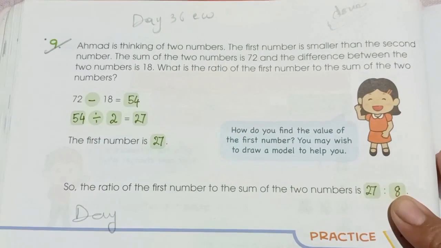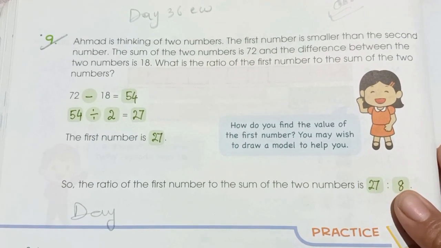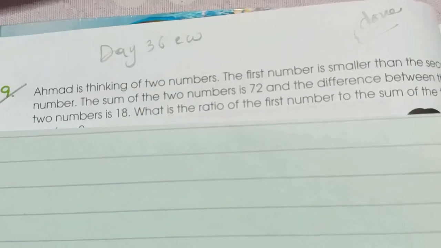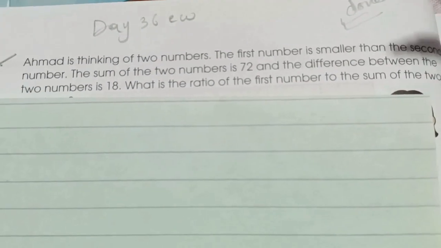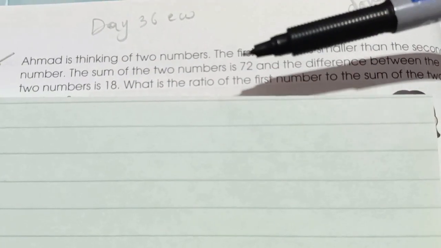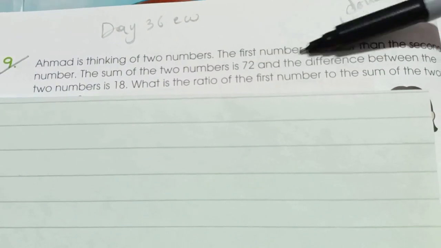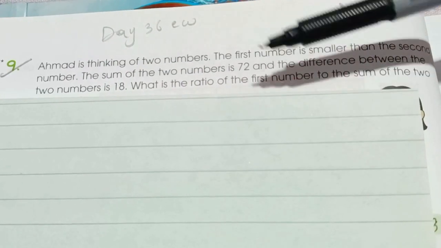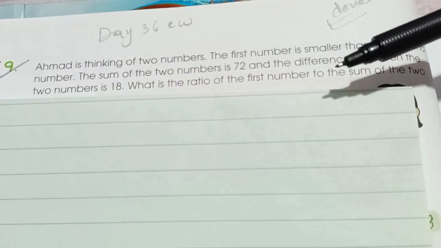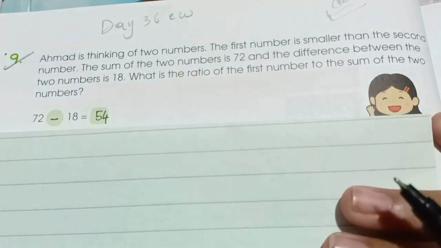Question number 9. Ahmed is thinking of two numbers. The first number is smaller than the second number. The sum of the two numbers, sum means when we add both the numbers, is 72, and the difference between the numbers is 18. What is the ratio of the first number to the sum of the two numbers?